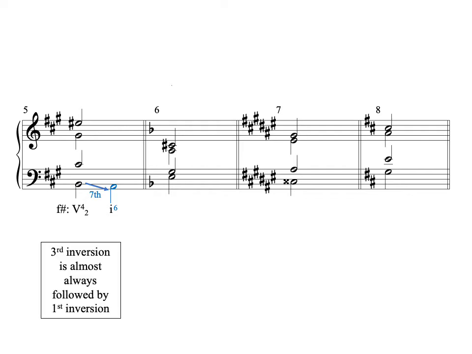You're going to notice this a lot. Anytime your Roman numeral has 4-2 after it, it's going to probably be the case that the next chord is going to be a first inversion chord and is going to have a 6 or a 6-5 after it. 3rd inversion almost always goes to first inversion. So be aware of that.